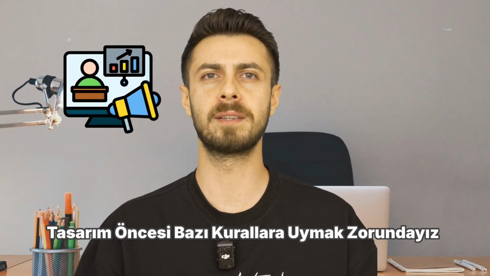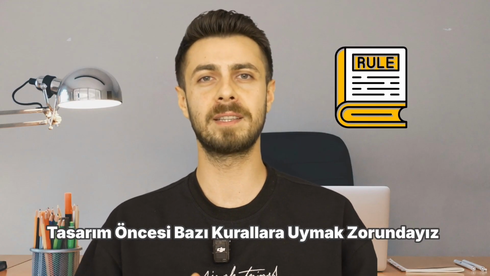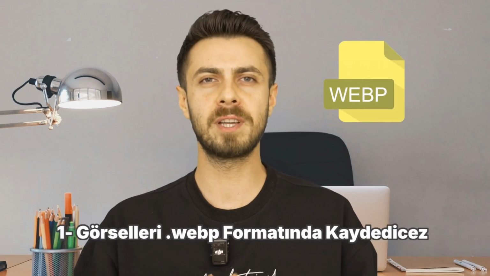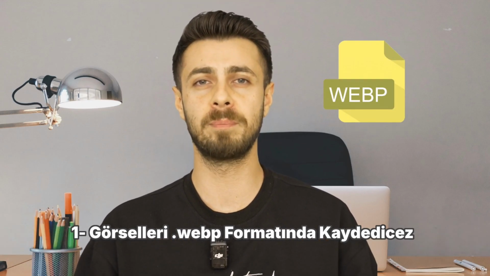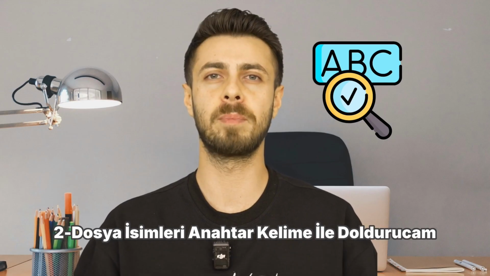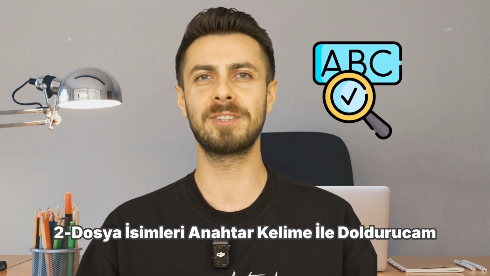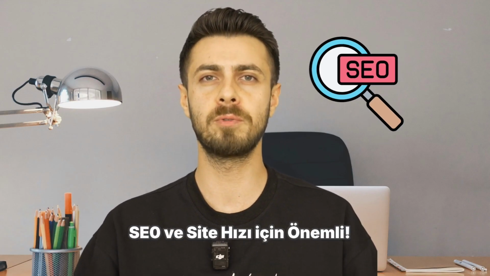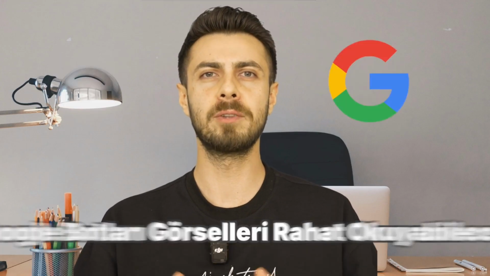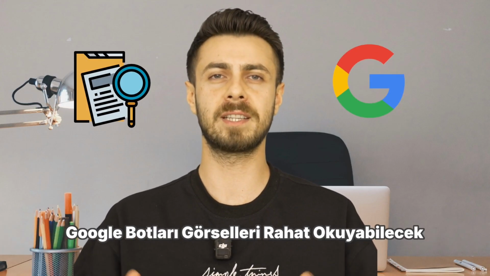But before we start, there are some rules we need to follow. These are not open to negotiation. First, I will save my images by converting them to WebP format. I will fill the file names with my keywords using underscores for consistency. This method is important both for SEO and for site speed. This way, Google bots will be able to easily read the images.